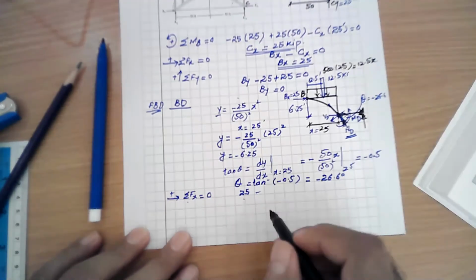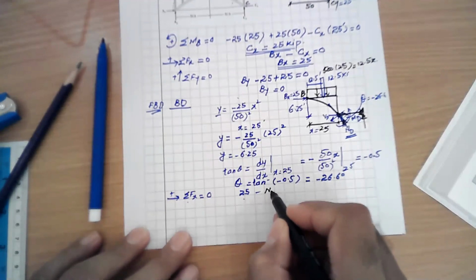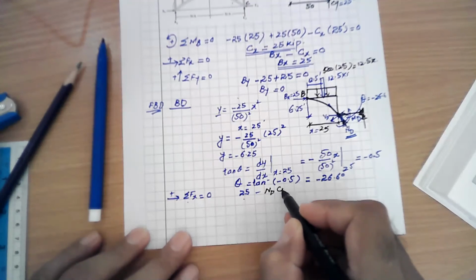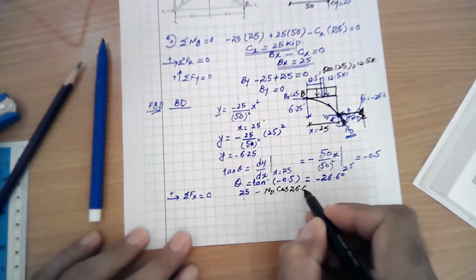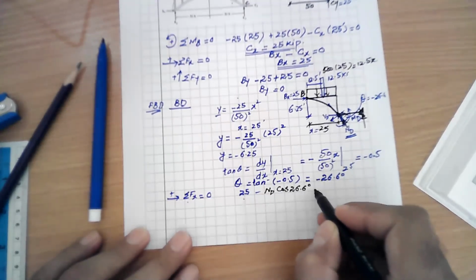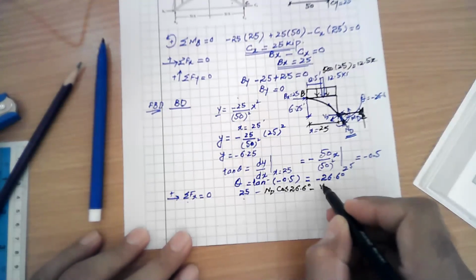So 25 minus ND cos of theta, 26.6 degree, minus shear VD.